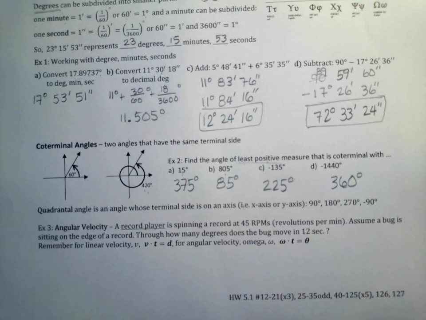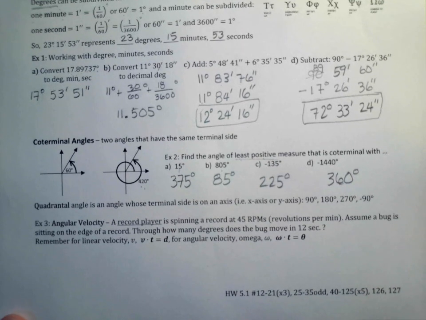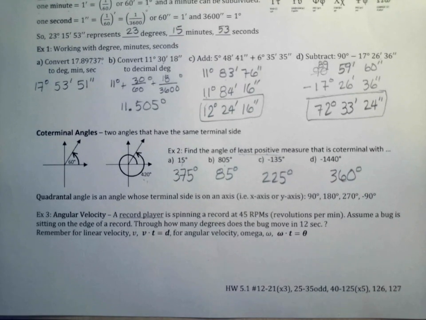All right, angular velocity. There is a video that I posted on Google Classroom, a YouTube video. It's only about 2 minutes long, something like that, of a record player. And it shows the idea of angular velocity. So this is probably something totally new to you guys. You've never thought about angular velocity.